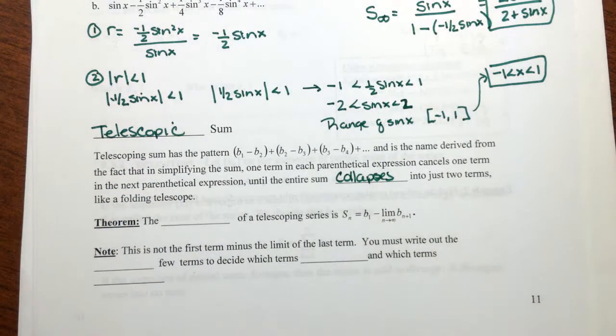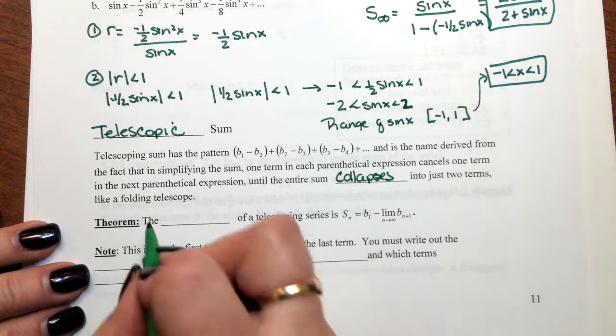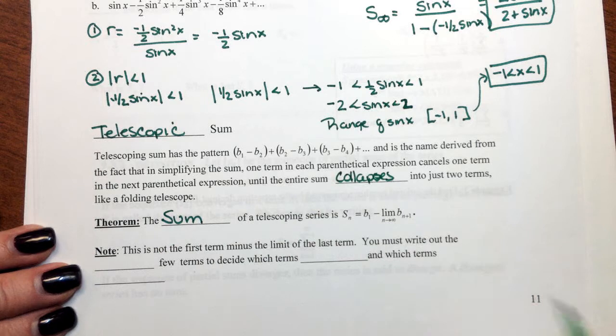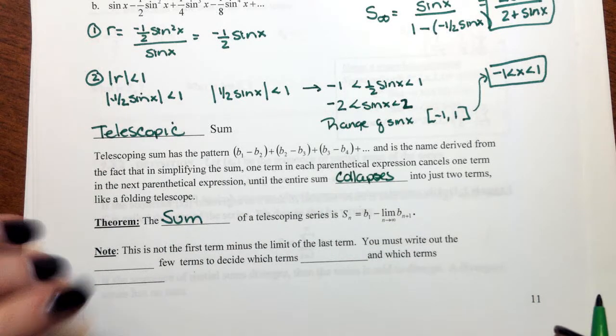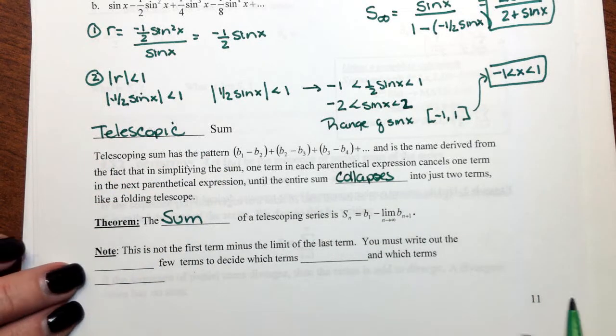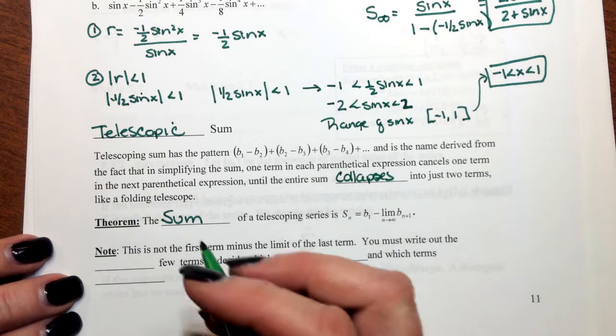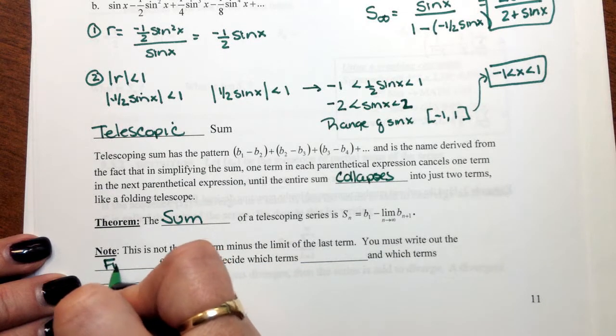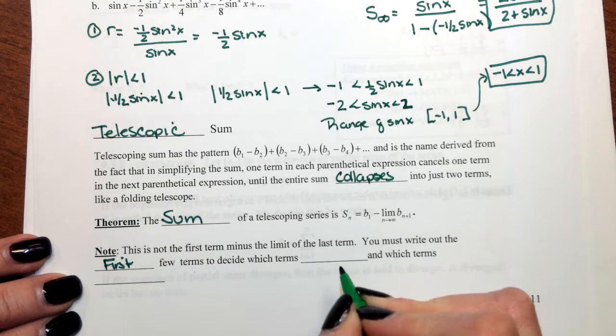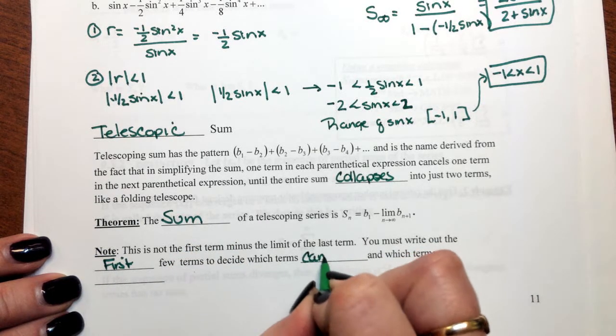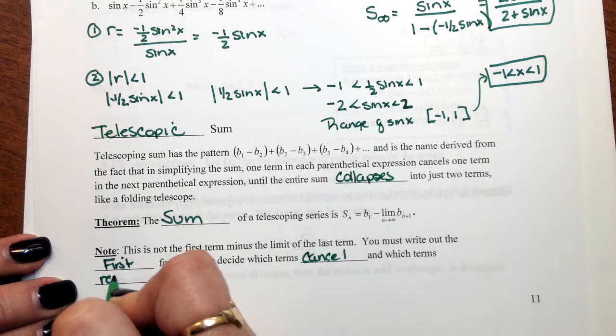So it basically just starts collapsing. You have to just look at the sequence and decide which terms are canceling out and which ones remain. So the sum of a telescopic series is going to be whatever terms are left. Notice it's not always going to be the first term minus the last term. You must write out the first few terms and decide which terms cancel and which terms remain.